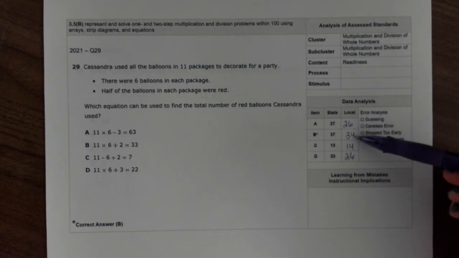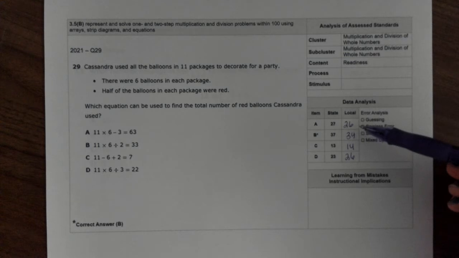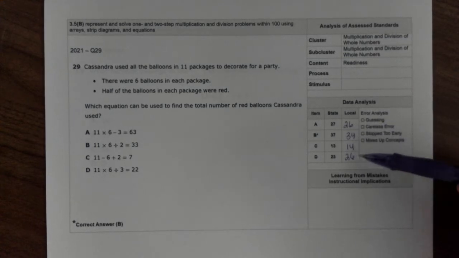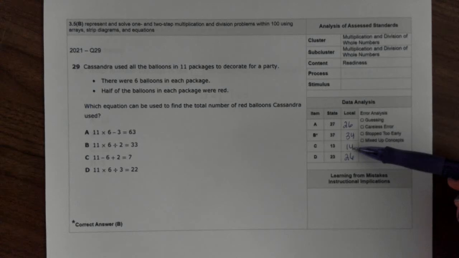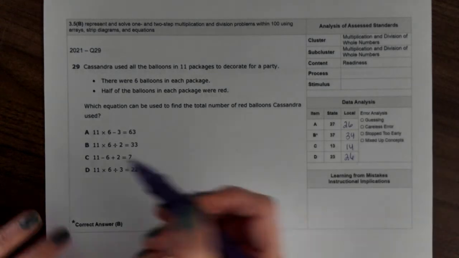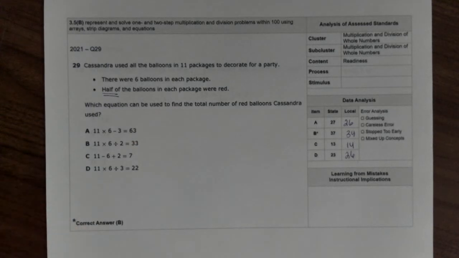Only a third of our kids had any idea that the answer would be B. Look at how many kids didn't get it. We had a big chunk pick A, a big chunk pick D, and too many picked C. So there was just no real understanding of what to do here. I can guess a couple of things that might have happened here. I feel like maybe this threw some of our kids, because we didn't talk about what half is. Half of 6. That might have thrown some of them.